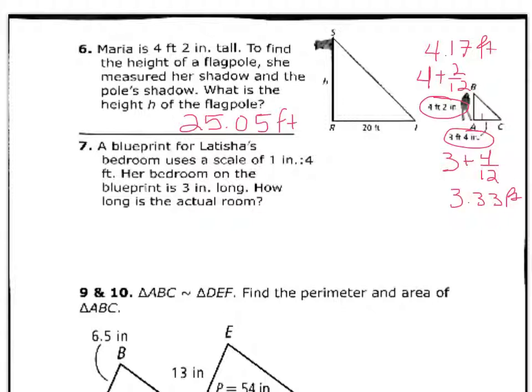Okay, number 7. We have a ratio given here. For every 1 inch, that represents 4 feet. And now they're asking me to get the length of the actual room, which is going to be on the bottom, and that's going to be in feet. Now from the blueprint, we have 3 inches. That's my proportion.